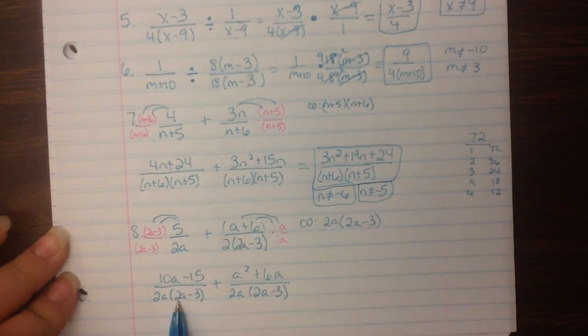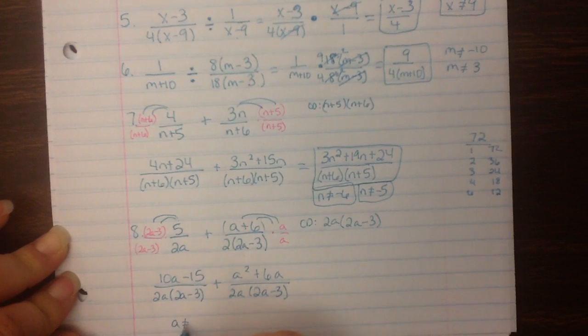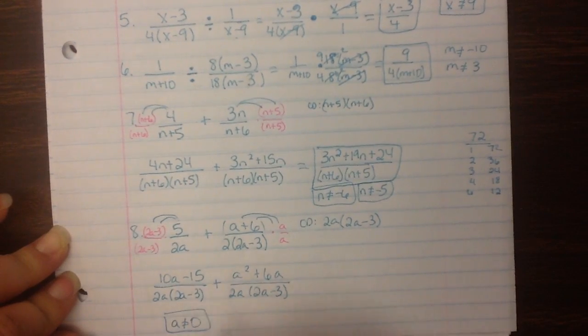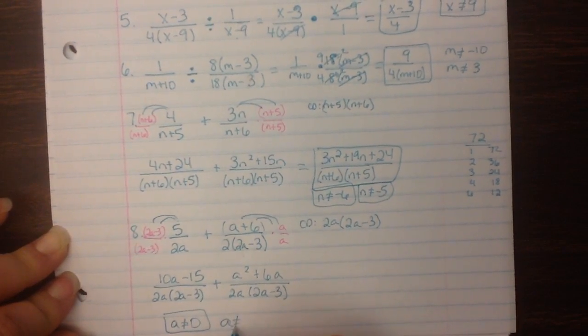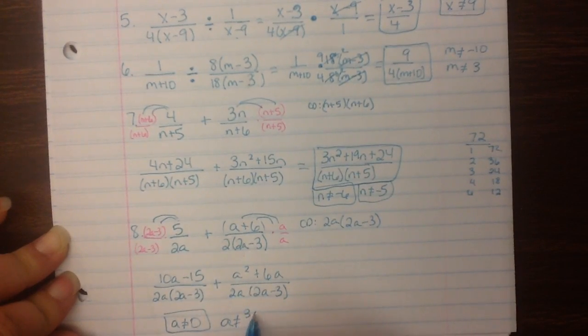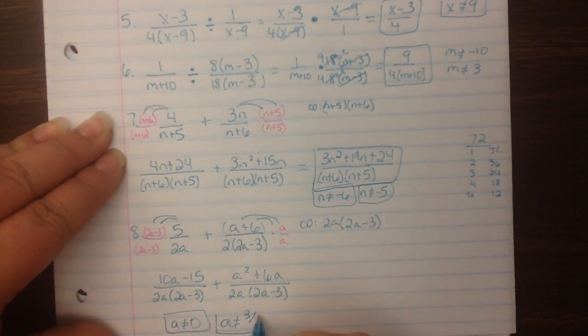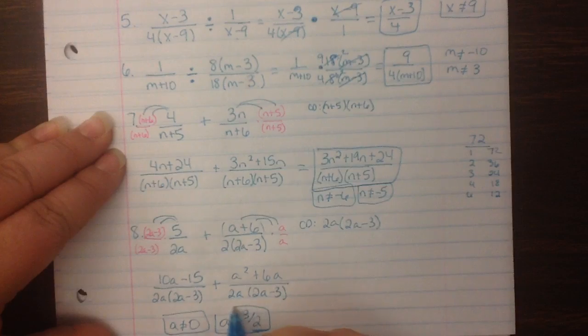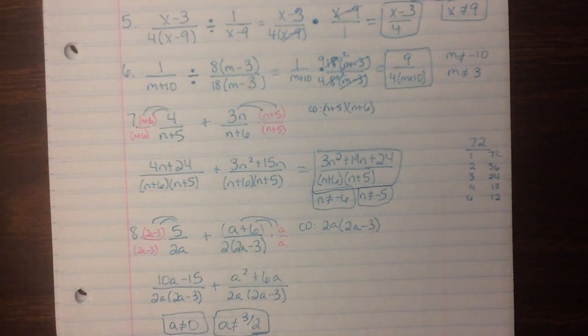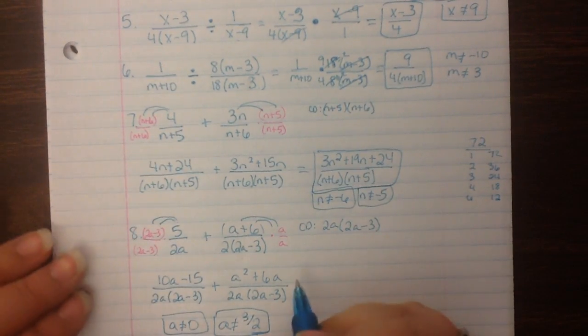Okay, now I need to list my excluded values. So from 2a, that's multiplication, so I know a cannot equal 0, because 0 divided by 2 would be 0. And in this one, you would add 3 over and then divide by 2, so a cannot equal 3 halves. Sorry, I said 3, so I wrote it. a cannot equal 3 halves.